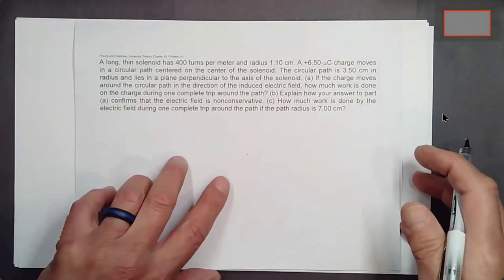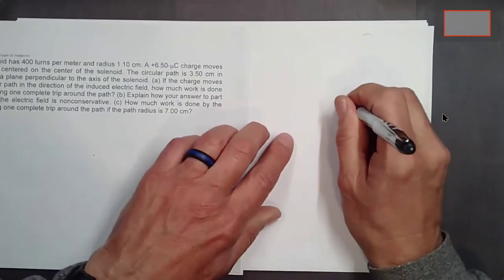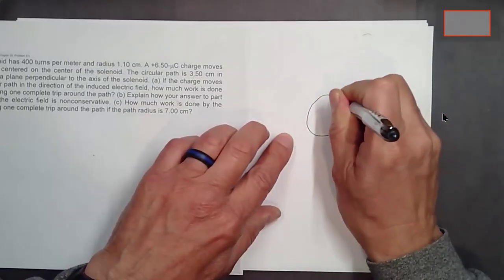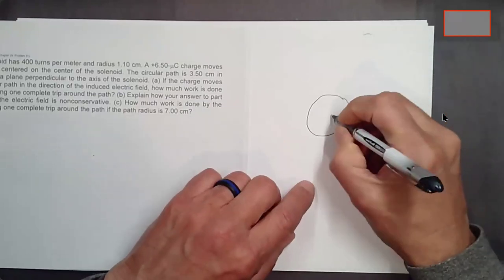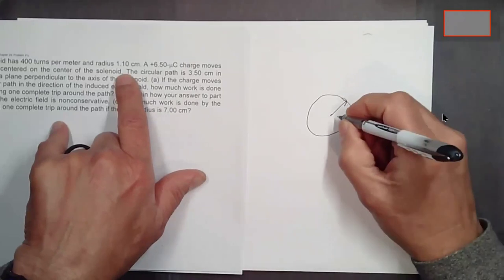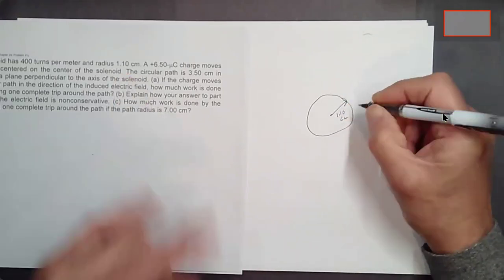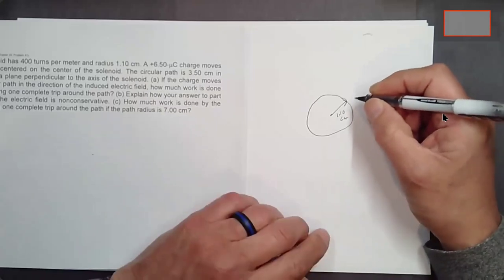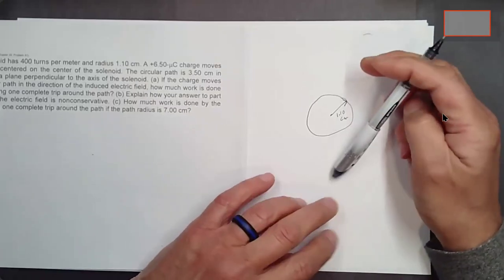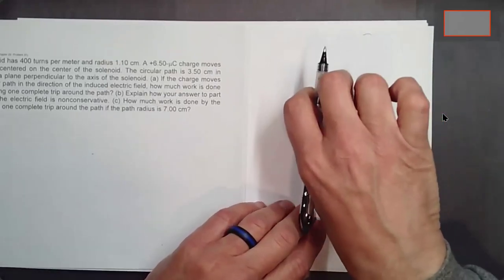So let's make a sketch for this. We'll look down the axis of the solenoid here, and it has a radius of 1.10 centimeters. And let's see, in the direction of the induced electric field.